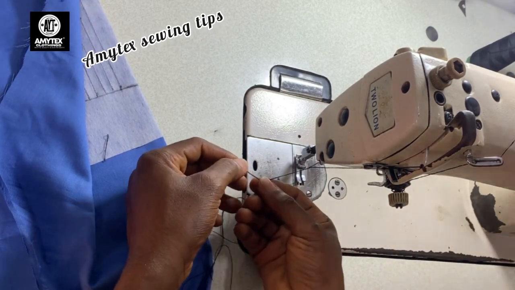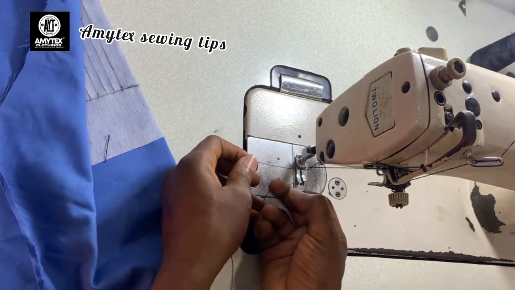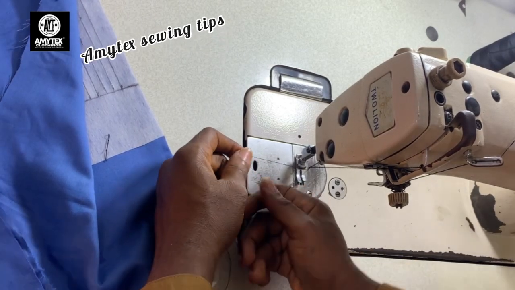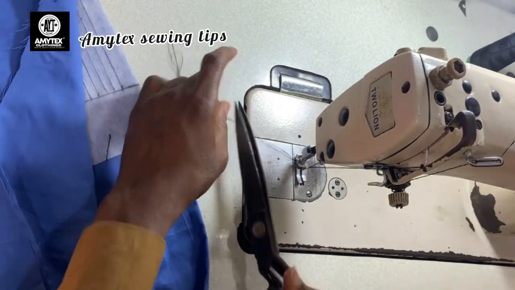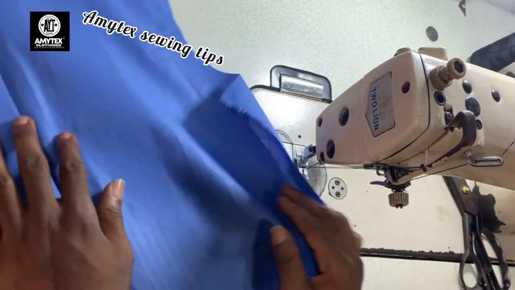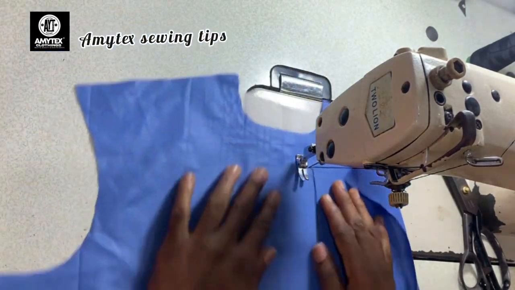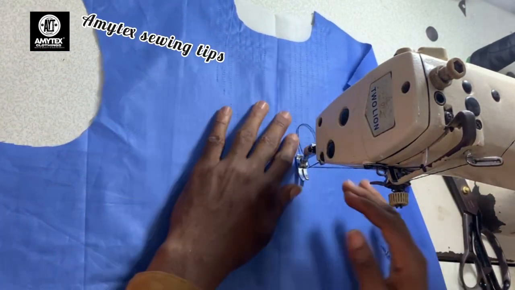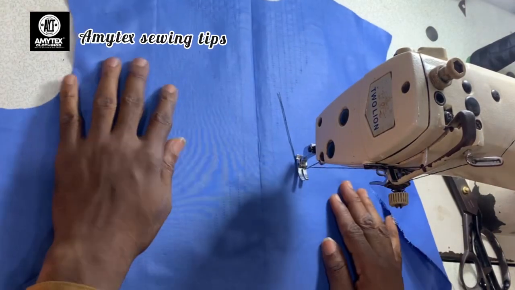As you can see, I'm using double thread. You cannot use single thread to achieve this design. So you have to double the thread at the up side, not the down. The down will be normal thread, single, while the up will be double thread. It's not only an industrial machine that can make the design. You can use any machine as well as sewing.